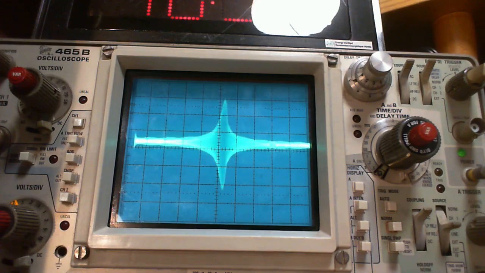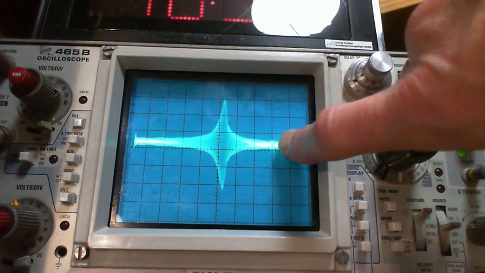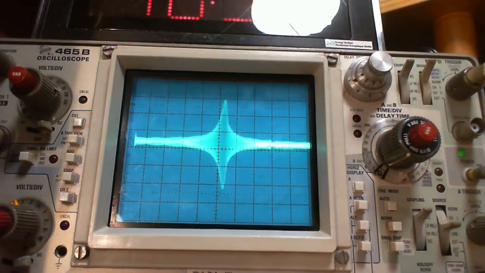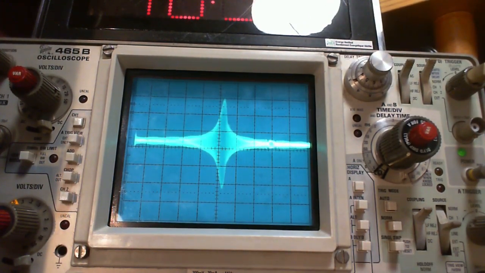Okay, now this is what I was expecting to have happen last time. You see this point of interference right here. Let me see if I can just clean that up on the camera a wee bit so you can see it better. Just bear with me a second here while I figure out how to do that.